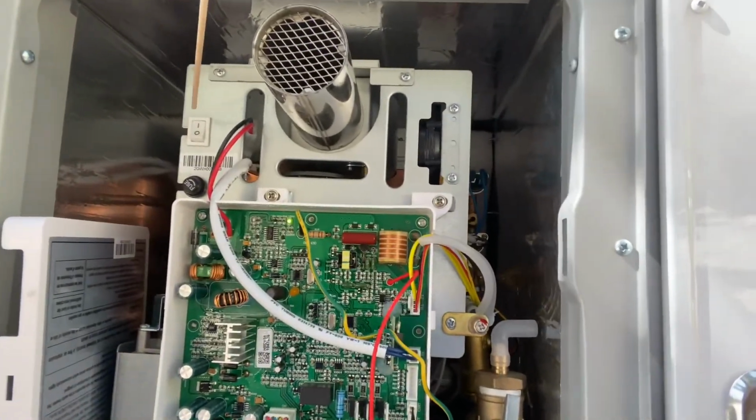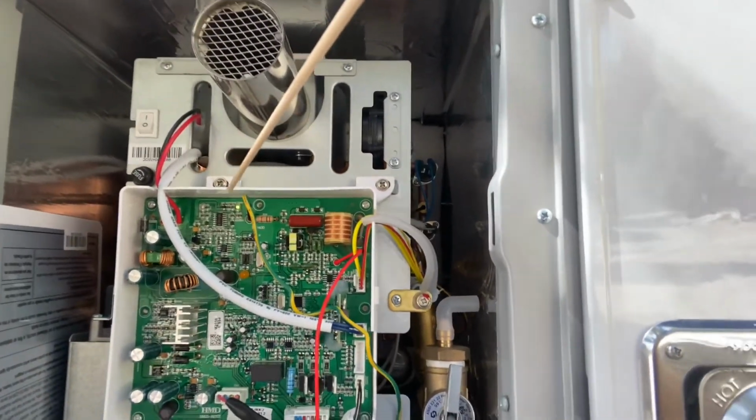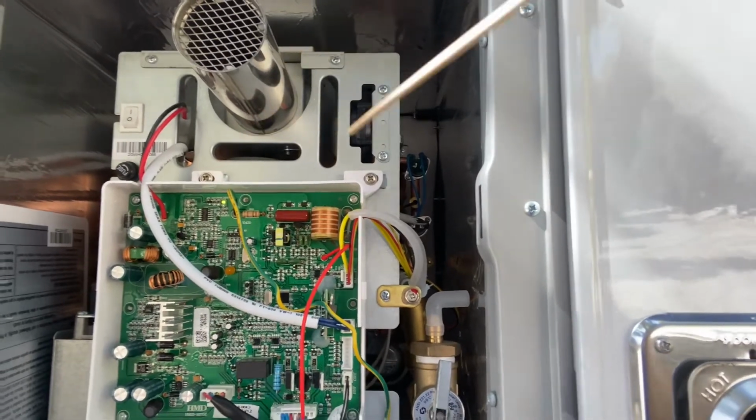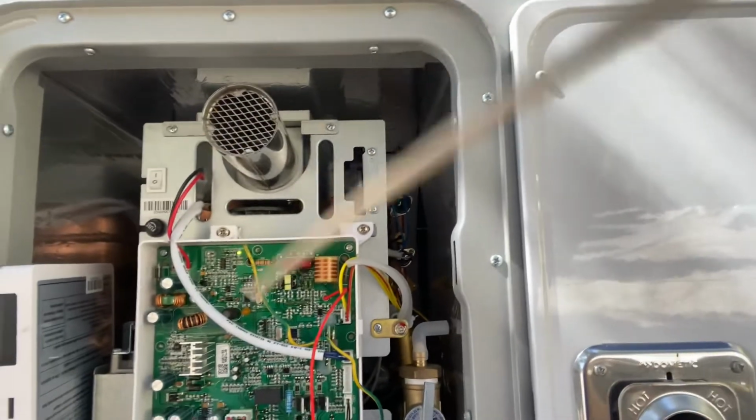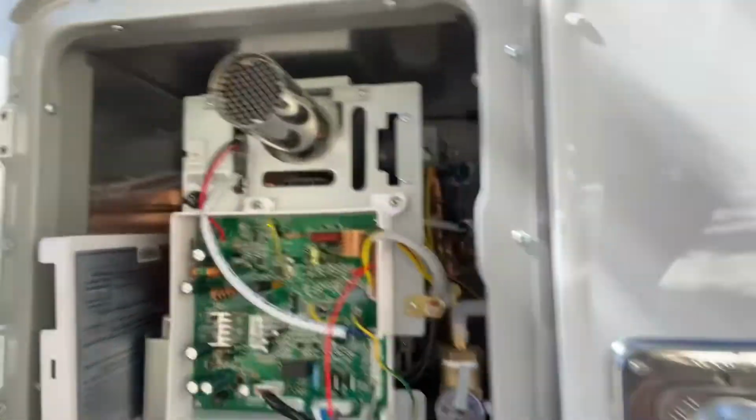The power's on right now, and you can see the indicator light is on, so this is operational. But what happened was, before this video, I wanted to get a video of the error code, but the error code didn't come on.